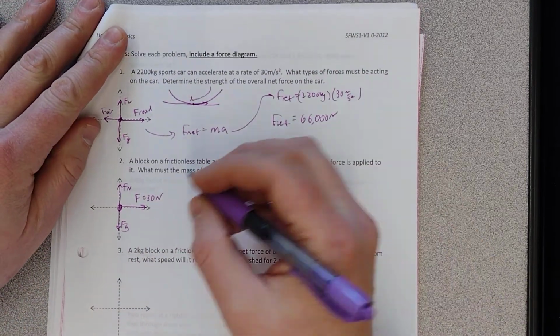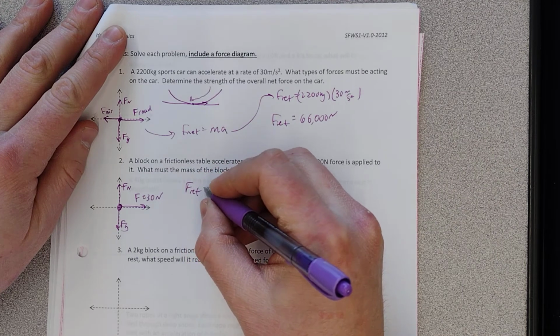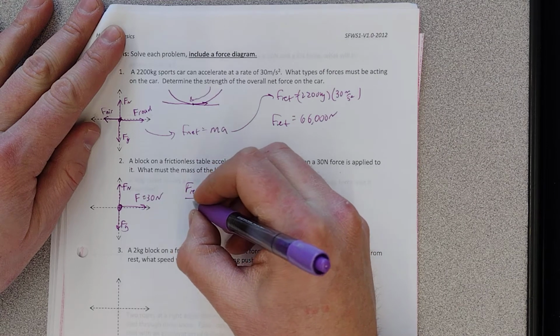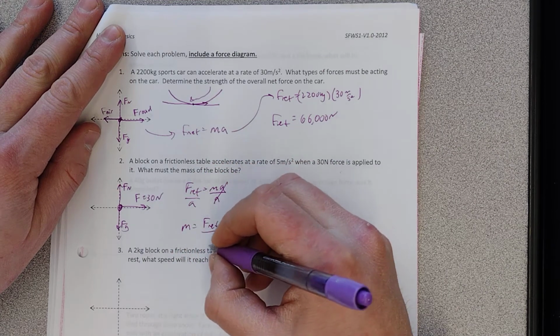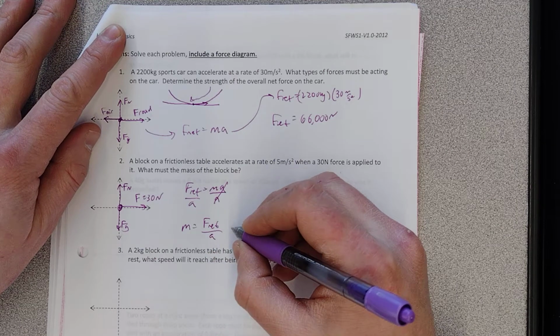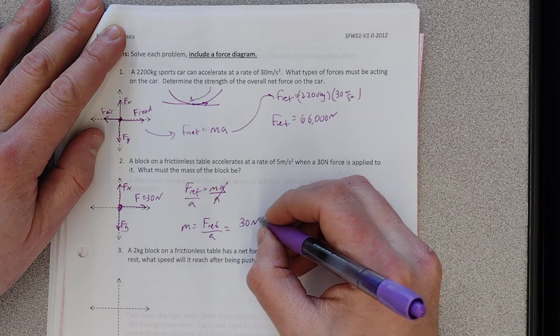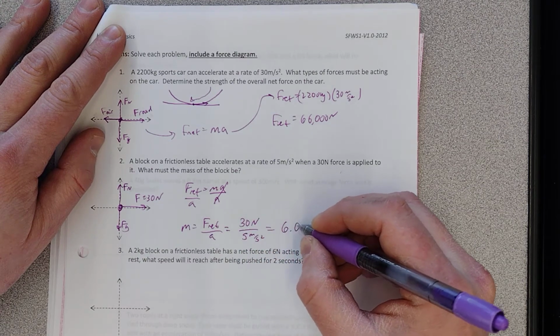All right, so F net equals ma. We're going to solve for mass though, so we're going to divide both sides by a. We're going to get mass equals F net, force applied, divided by the resulting acceleration. All right, so the net force, 30 newtons, acceleration, 5 meters per second squared. It's going to give me 6.0 kilograms.